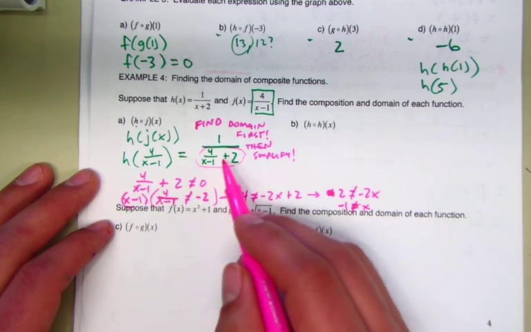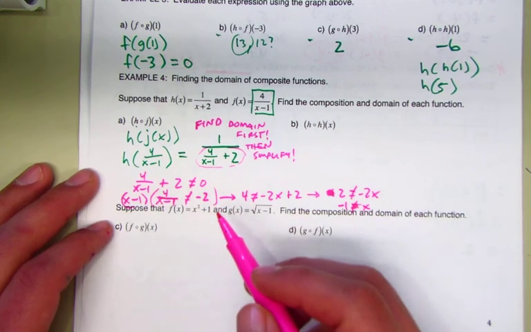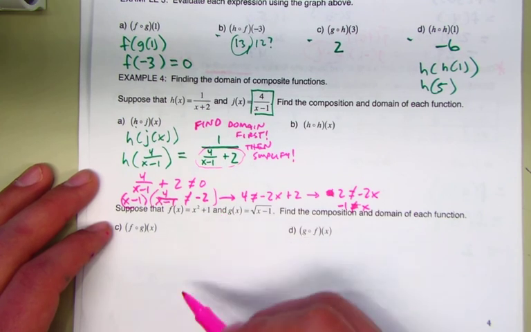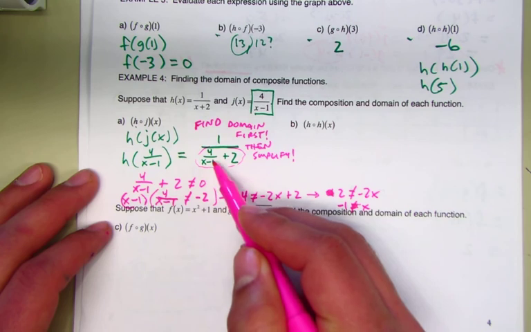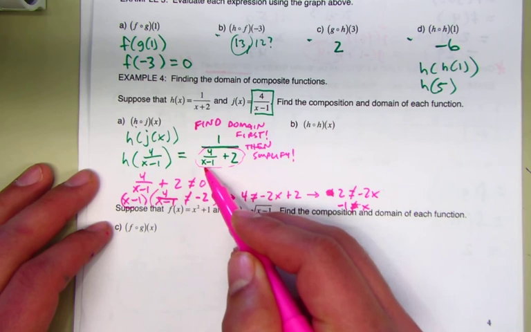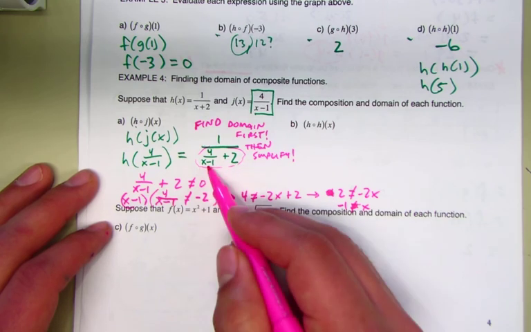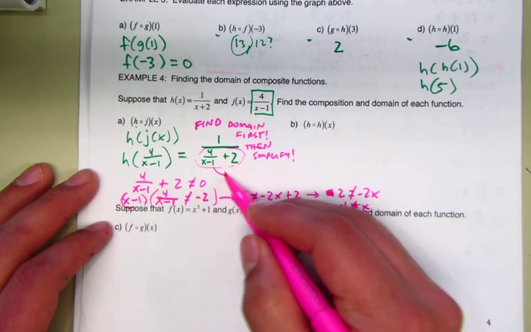Do you see any other denominators that could present problems for us besides this large one? This little one right here. This also can never equal 0, right? So if x minus 1 cannot equal 0, what's the other value for x? x cannot equal 1.